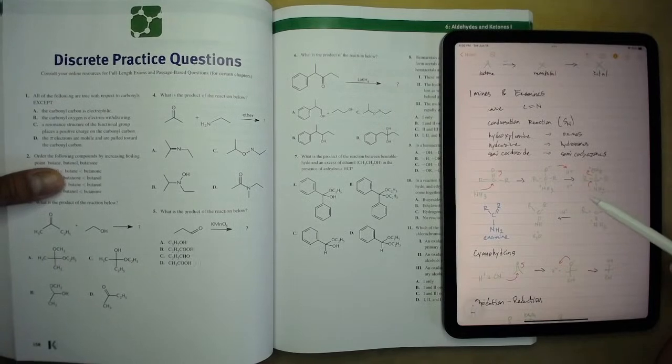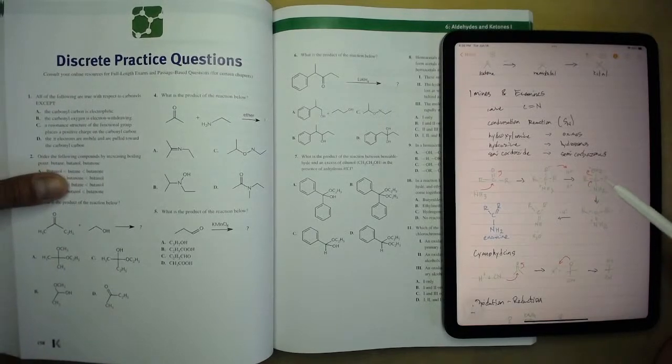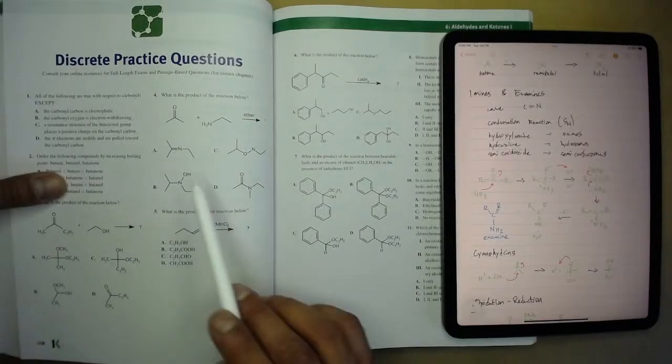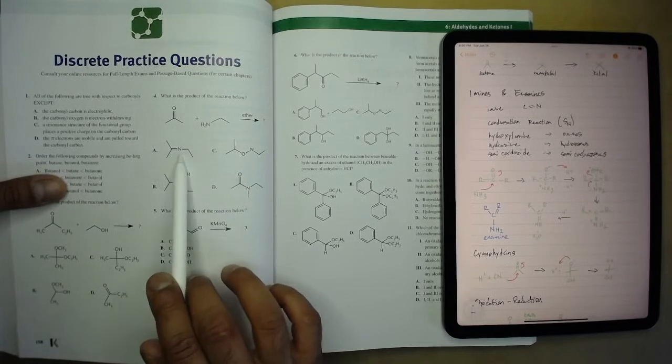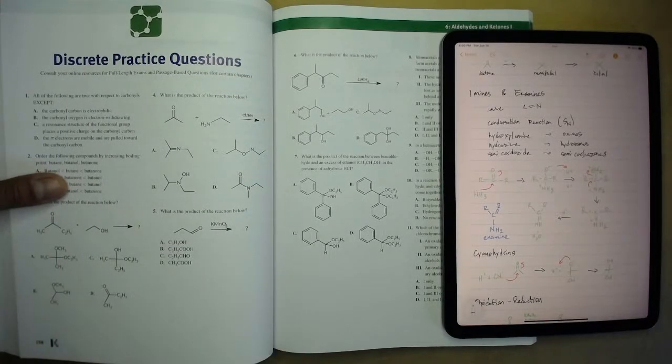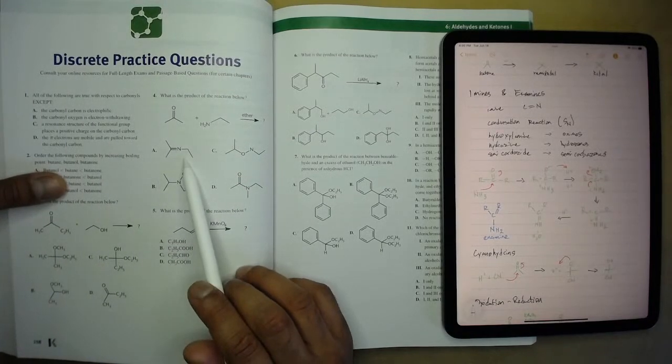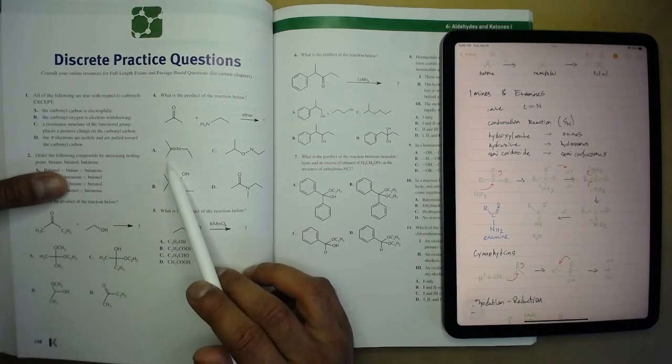And what happens in our example? In our example, the oxygen leaves with water. So the one without the oxygen is actually the one that looks right. It's like the oxygen is replaced. You have your two R groups.